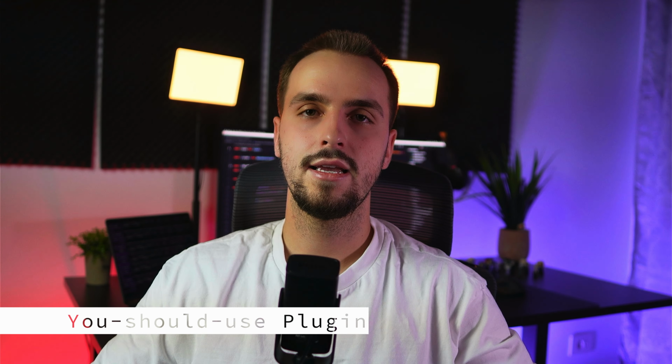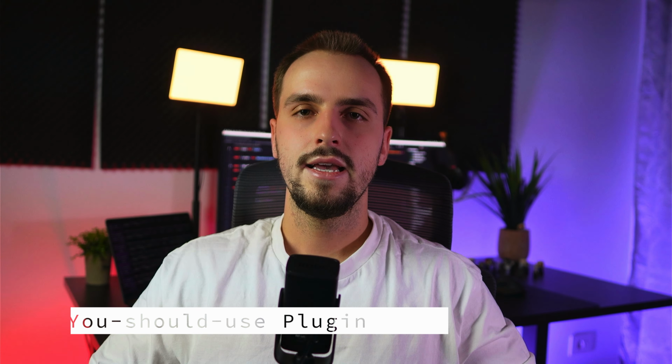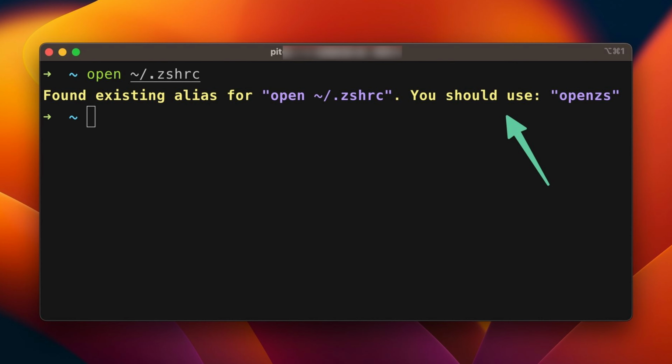The next plugin is the You Should Use plugin. It's really difficult to remember all the aliases and shortcuts from the Git plugin or the ones that you set manually in your configuration file. And that's where the You Should Use plugin comes in really handy. Whenever you type a command that has an alias or a shortcut, it will find that shortcut and display it in the terminal. It's really handy and it helps you memorize the shortcuts or even discover new ones.